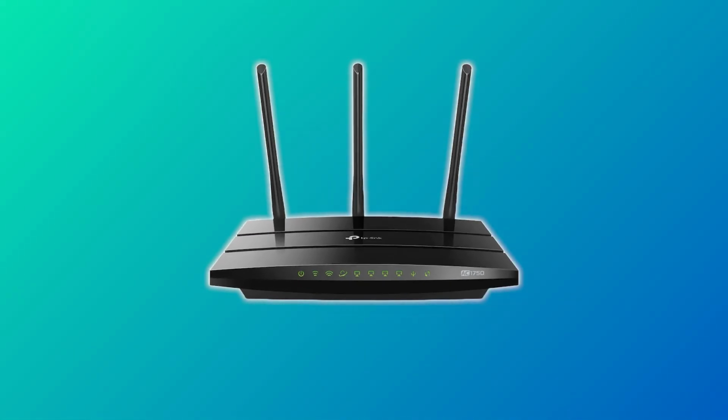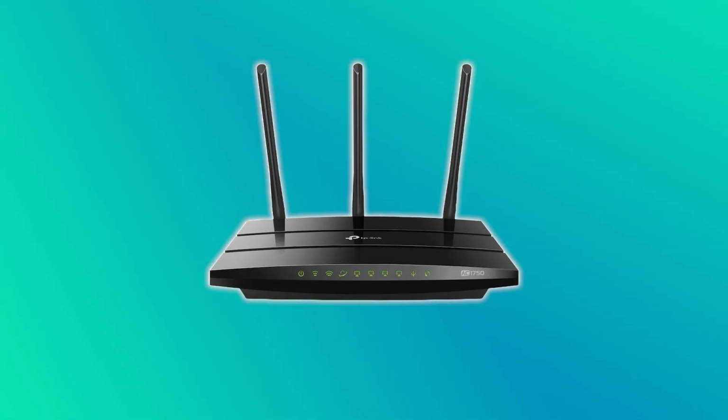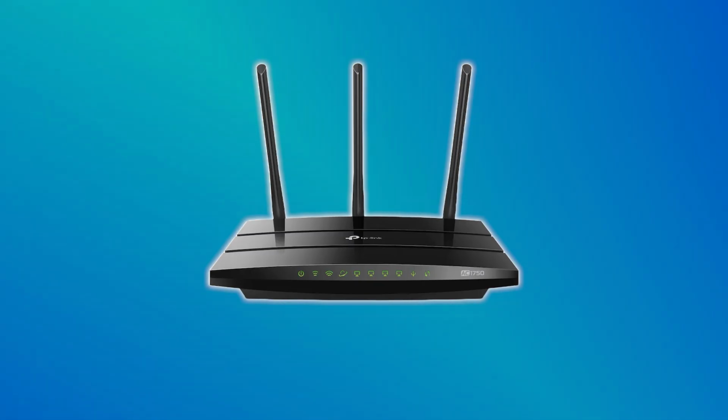First unplug the modem, wait 1 full minute, then plug it back in. Wait until all modem lights are stable, plug the router back in and wait 2 minutes.